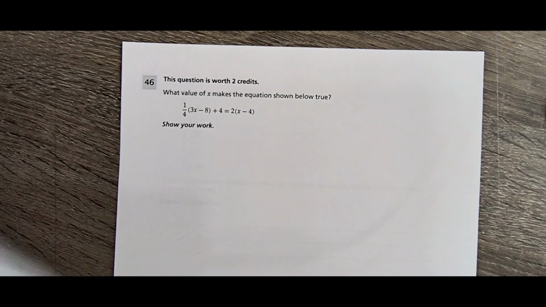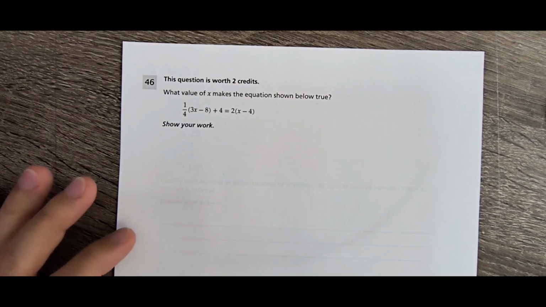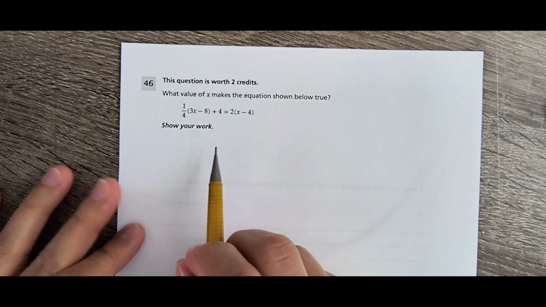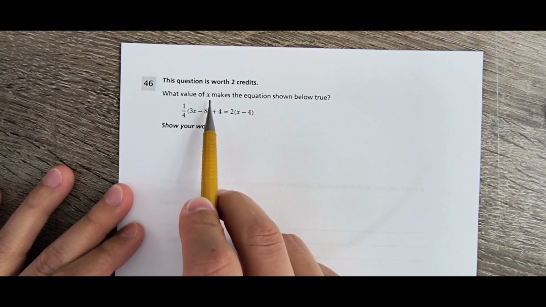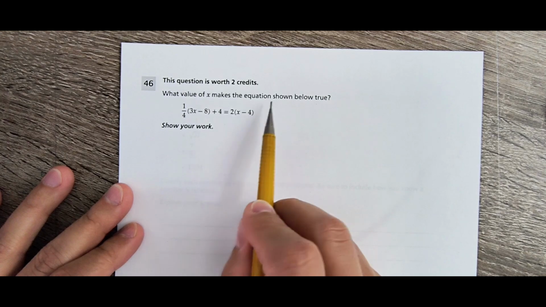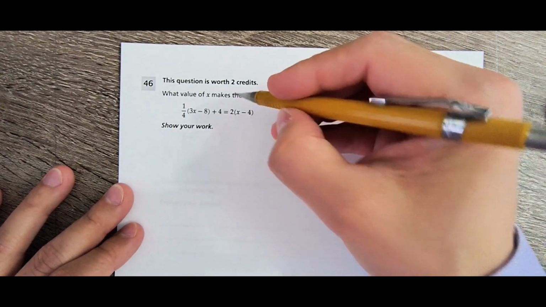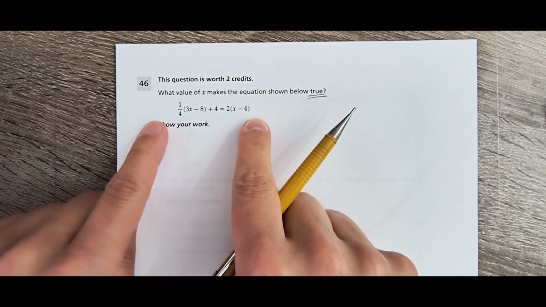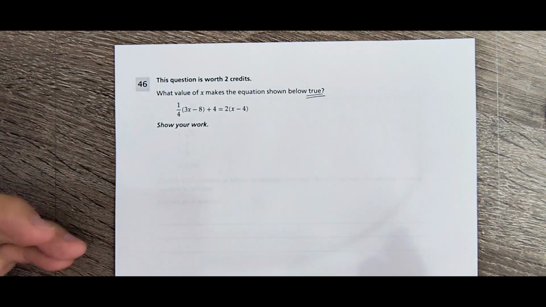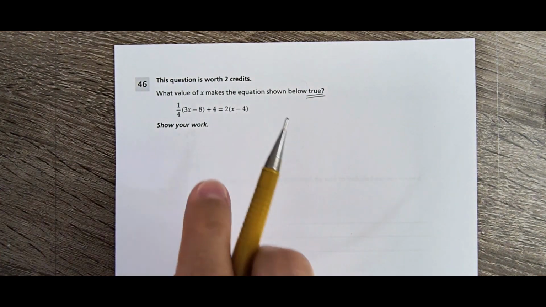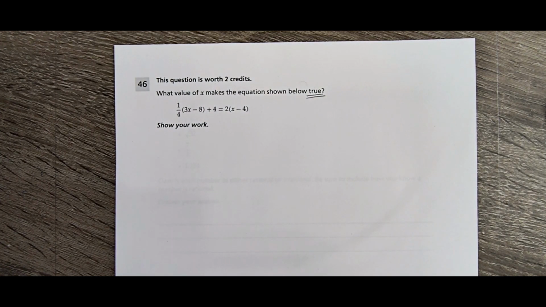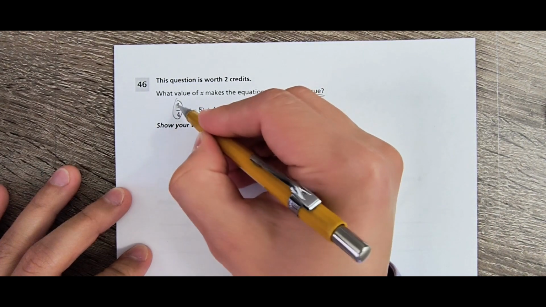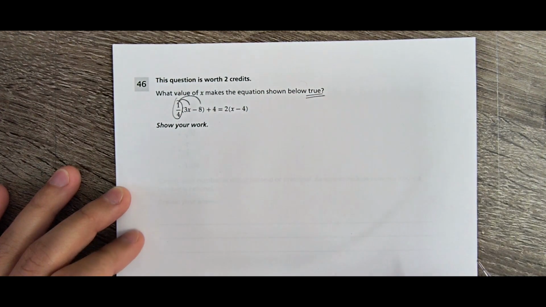46. We're trying to solve this equation. We're trying to find what value of x makes the equation shown below true. We need to find out what value of x will make it equal on both sides, balanced. What value of x will work? We need to use the distributive property. We multiply right here, and also use the distributive property on the right side, and we will have some fun solving this equation.